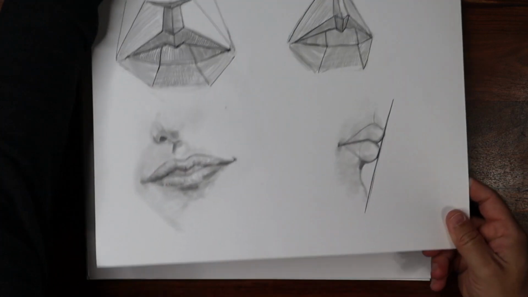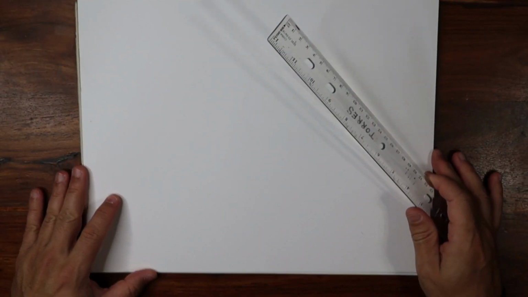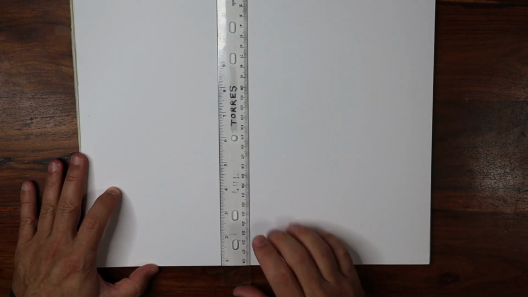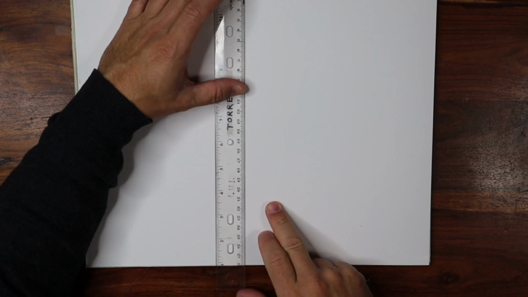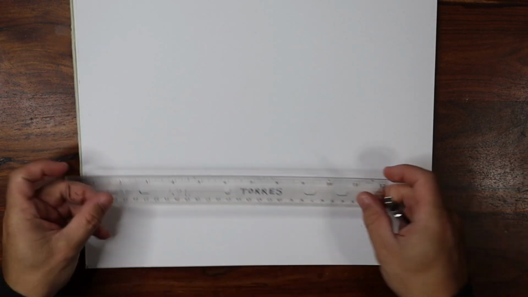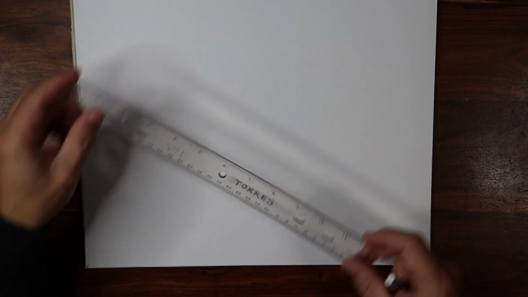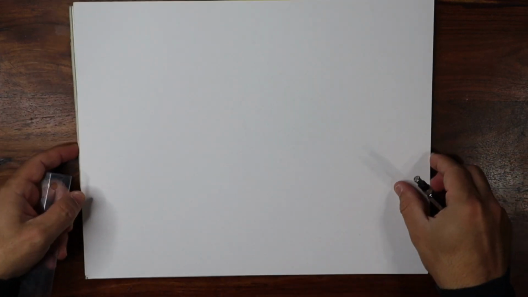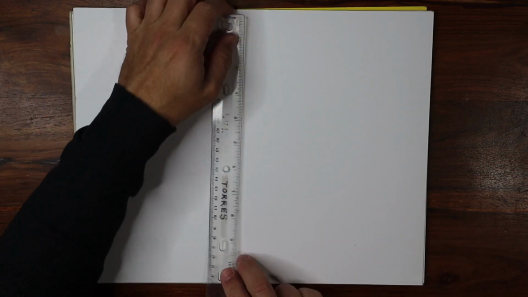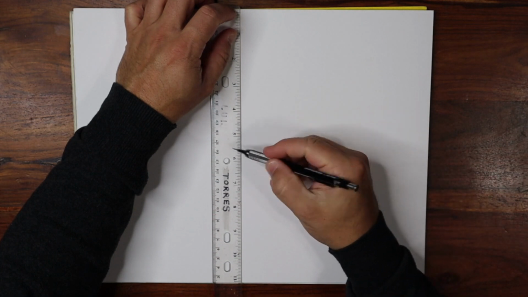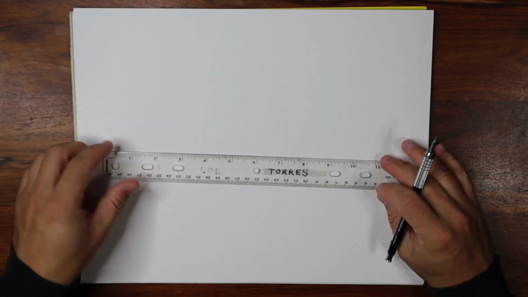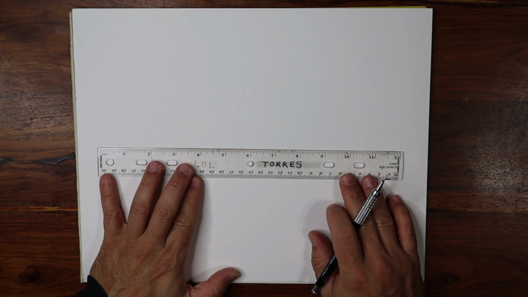Let's go ahead and walk you through. Grabbing my ruler, and I'm just going to eyeball it. If you want to keep it nice and neat, you can measure it. I'm working on this, this is 11 by 14, so just dividing this in half. With a tiny little marker, I'm going to divide it right through the middle.